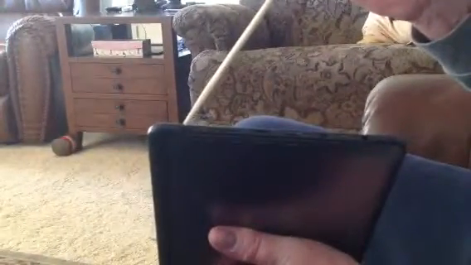Tablet, power, volume, AC power, headphones. This button, power. When it's in sleep mode, you only have to hold it for about 2 seconds.